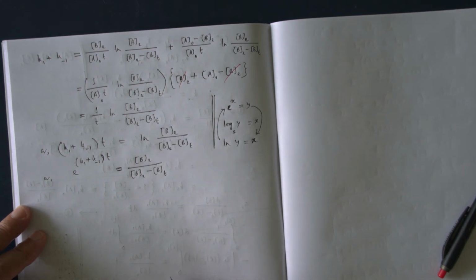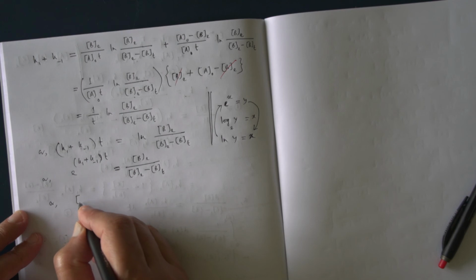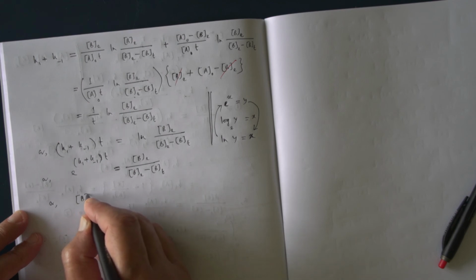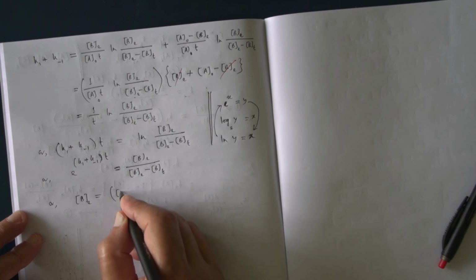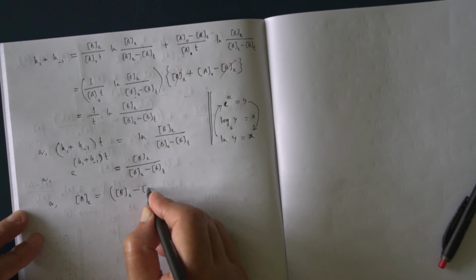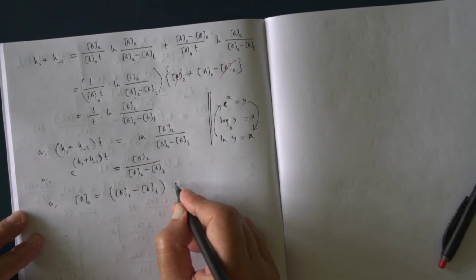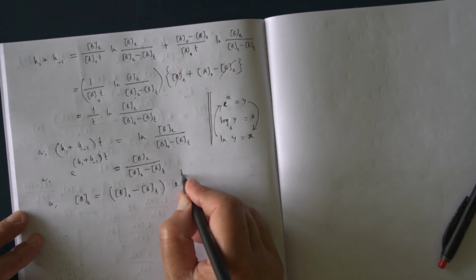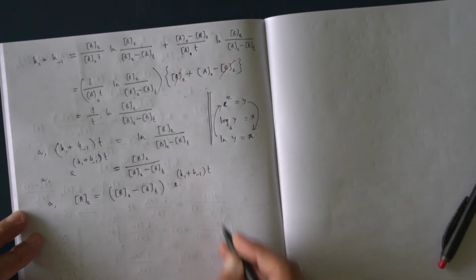Okay, so we can write like this, just cross multiplication: be equal to be minus bt times e to the power k1 plus k minus 1 t.